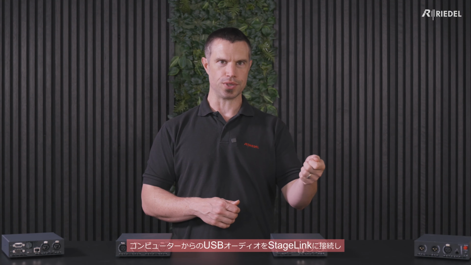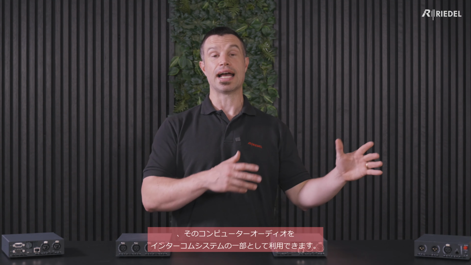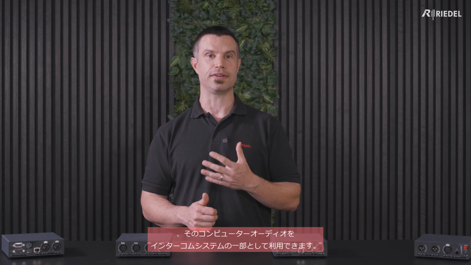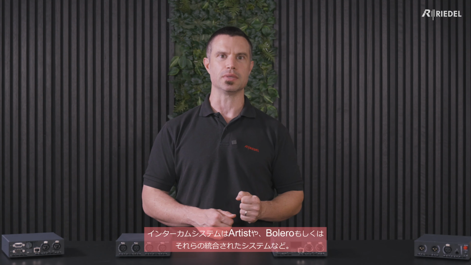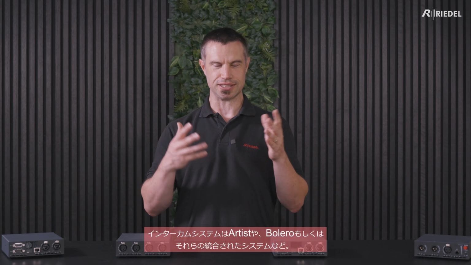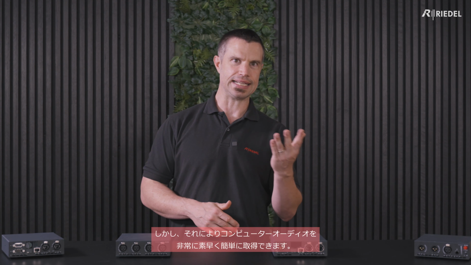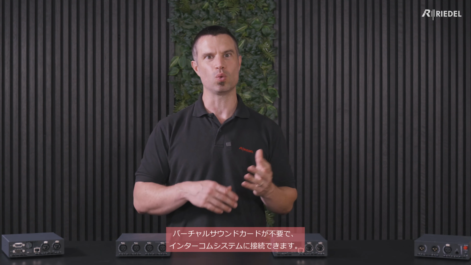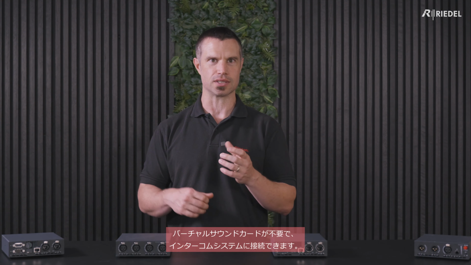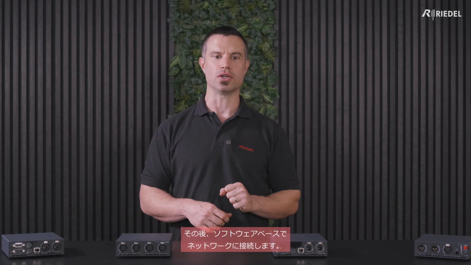It will also allow you, for example, if you're running the StageLink with an Artist or Bolero system, you can connect USB audio from a computer into the StageLink and then have that computer audio available as part of your intercom system, be that Artist, be that Bolero, be that an integrated Bolero system with Artist, but that's maybe a story for another video. But it allows you to take that computer audio and very quickly and easily get it into your intercom system without needing any kind of virtual sound card, which will then put it into the network on a software basis.